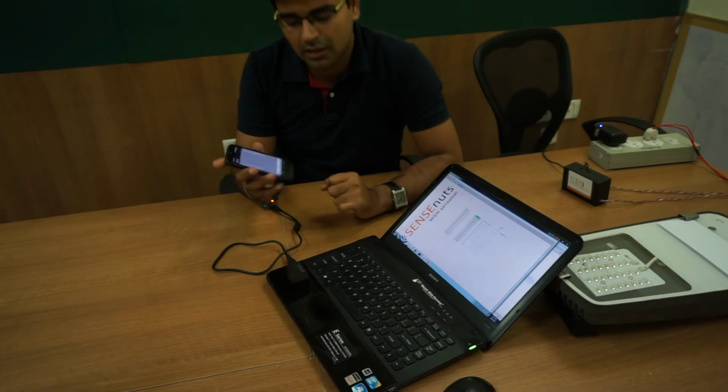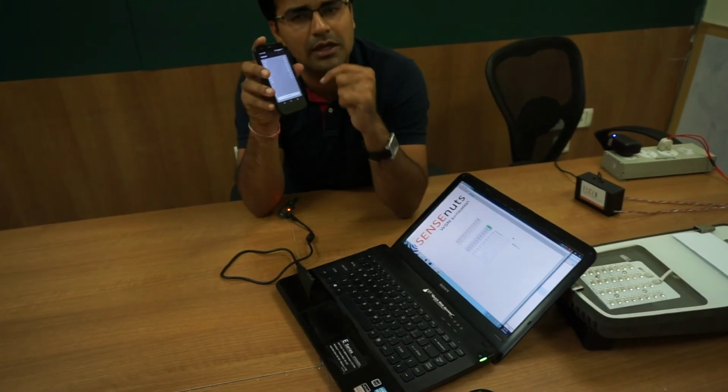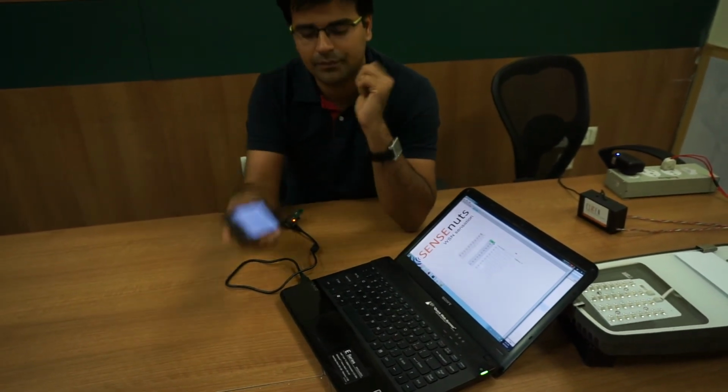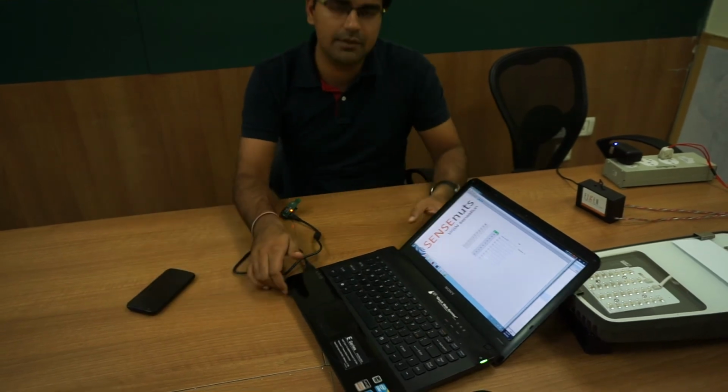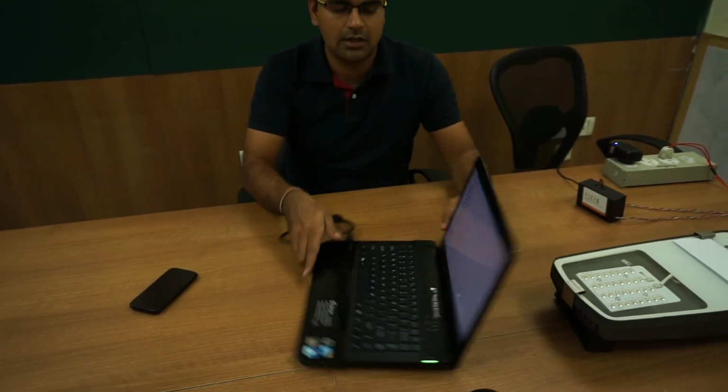It goes off. Same thing, and there is an add switch button. If you want to manually add more buttons for more bulbs, you can add them, and if you don't add them, then whenever you add a new bulb, it will get configured.